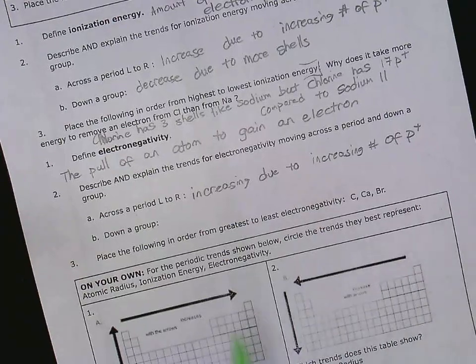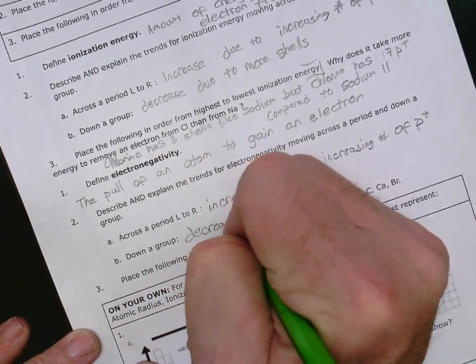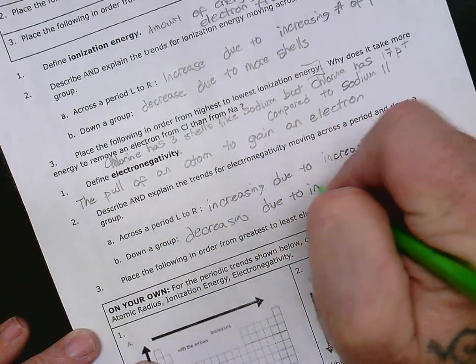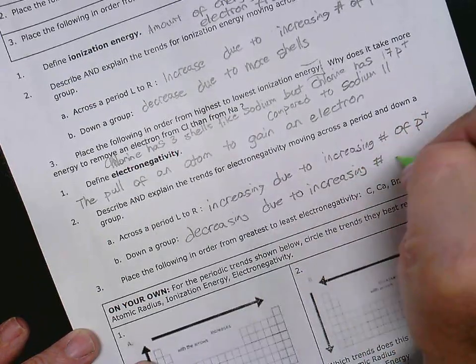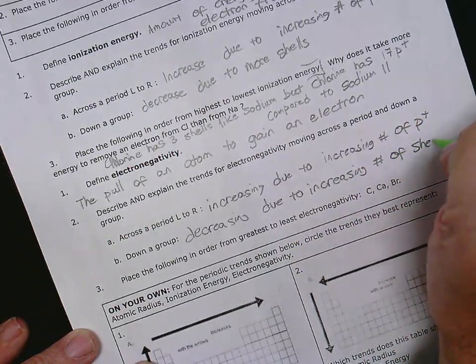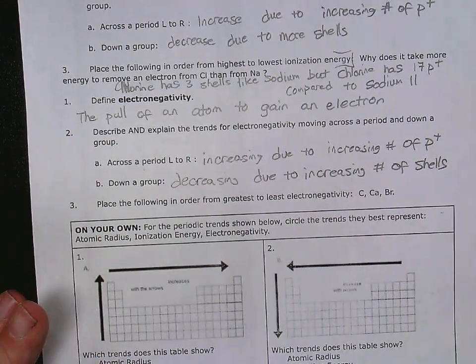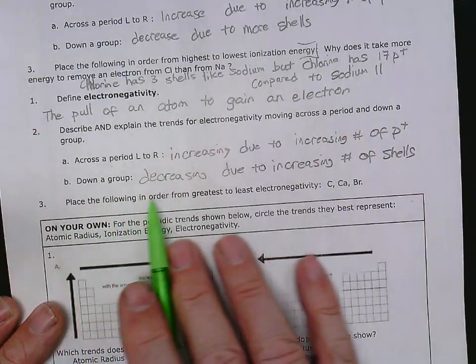That's why things on the very far right side over here tend to want to gain electrons and gain one electron. Down a group, it is decreasing due to increasing number of shells. Again, the more shells you put in between that nucleus and a possible electron target for it to pull off of another atom, the harder it's going to be for that nucleus to see the electron on another atom. So it decreases as we go down.